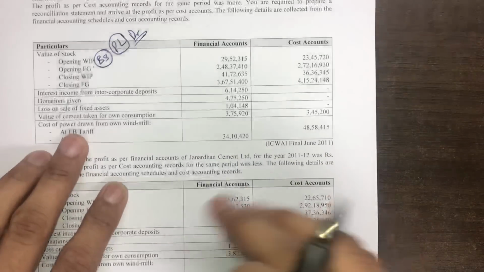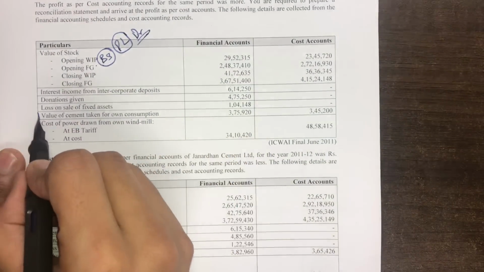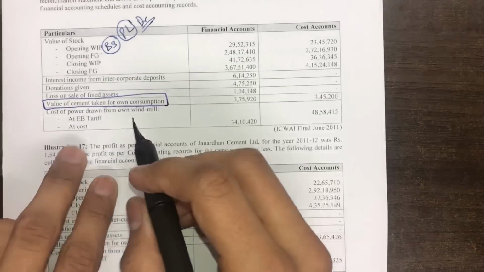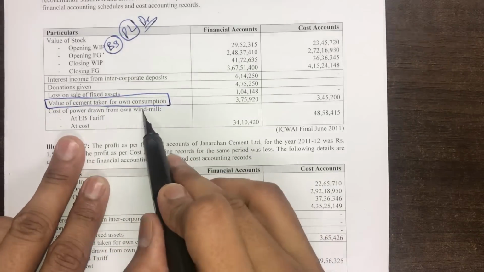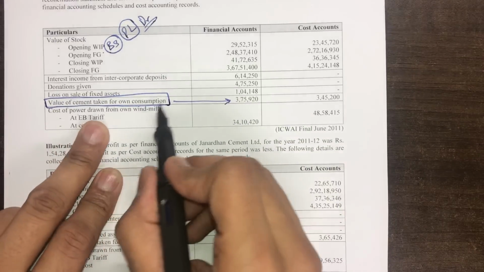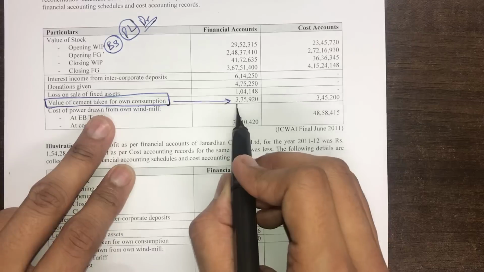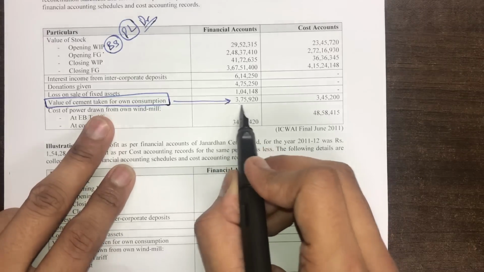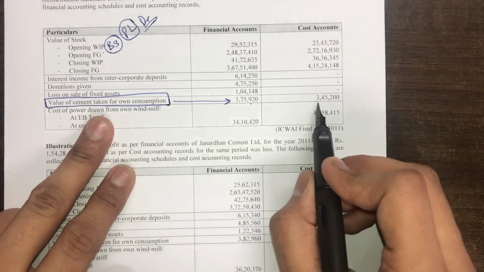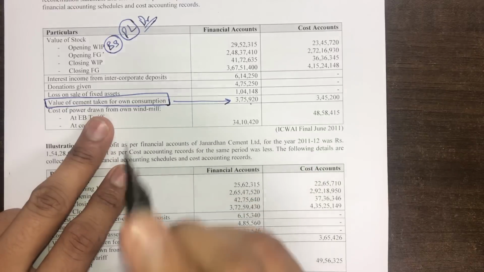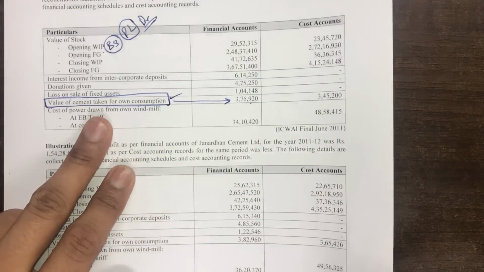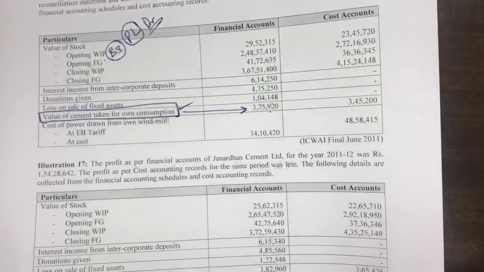Now next item, very important item. Please mark this item. It says value of cement taken for own consumption. There is some cement which has been taken for own consumption. Financial account says that this amount is 3,75,920. Costing book says it is 3,45,200. Now the very first question which arises is whether this is in the nature of expenditure or income.